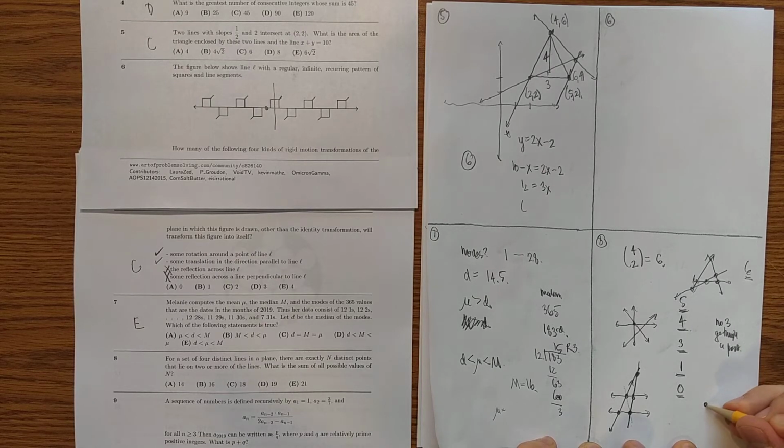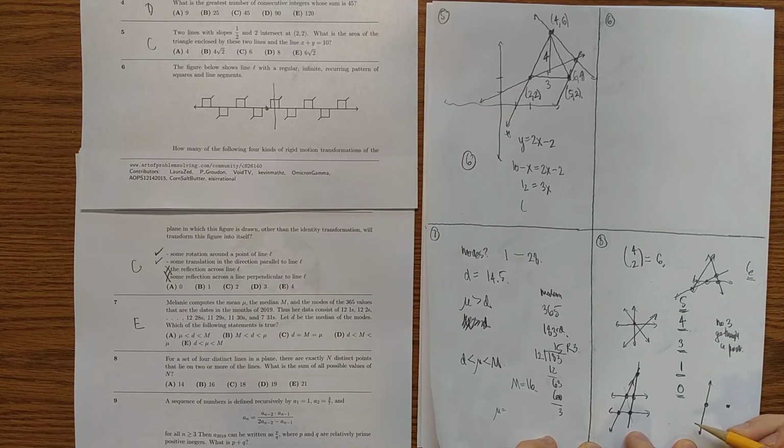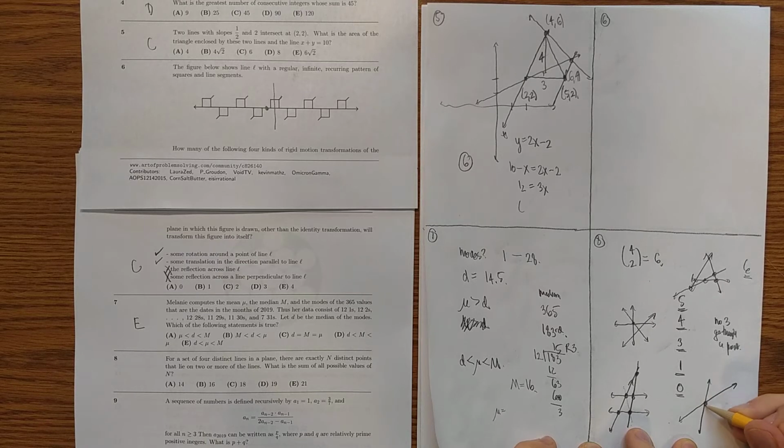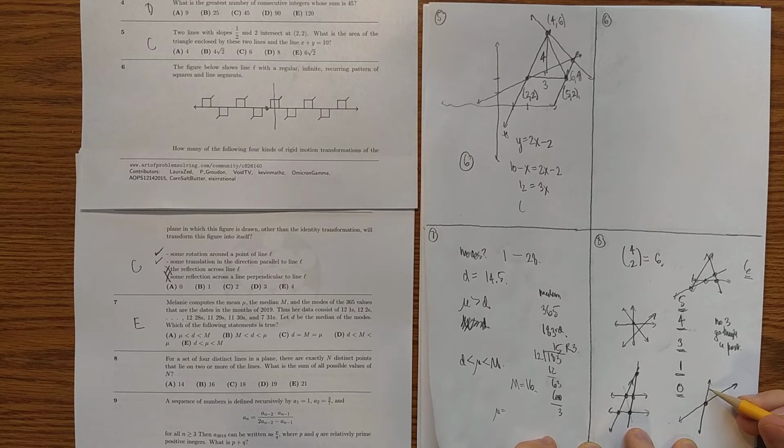Can I get just 2? So if I get 2, then two have to look like that. But then to get the second one, where's it going to be?